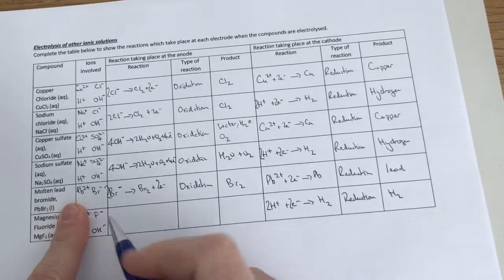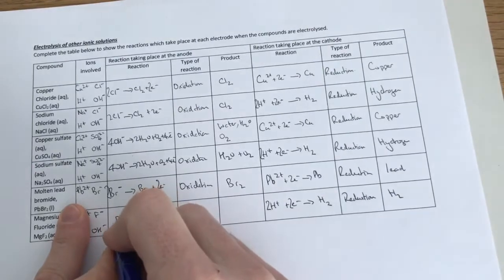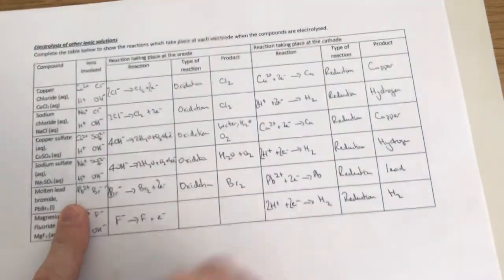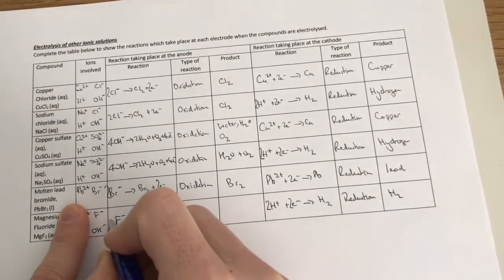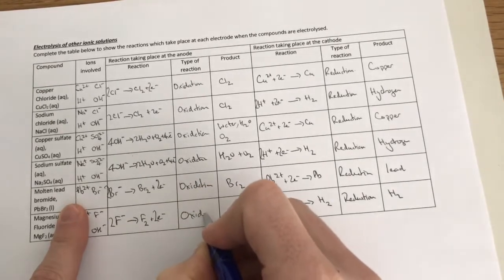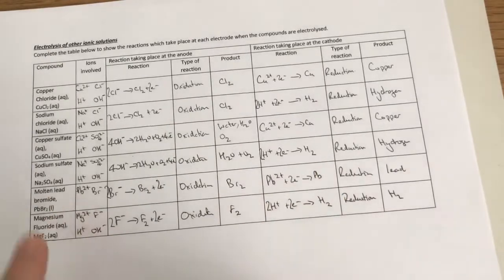At the anode, this has got 1 part, this has got 2 parts, so it's going to be the F- that will form F by releasing an electron. Fluorine is diatomic, so 2 of those, 2 ions releasing 2 electrons. That is oxidation, and we are forming fluorine as a product.